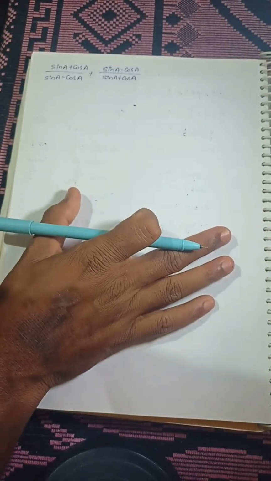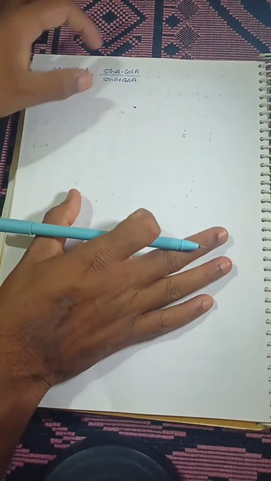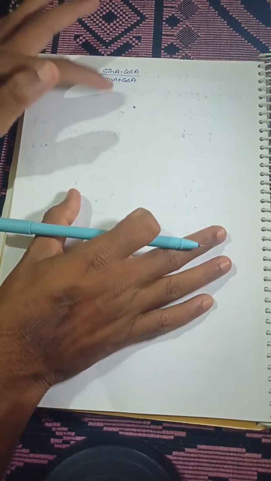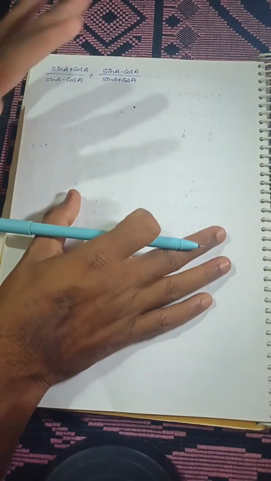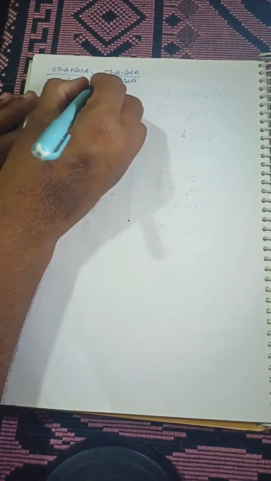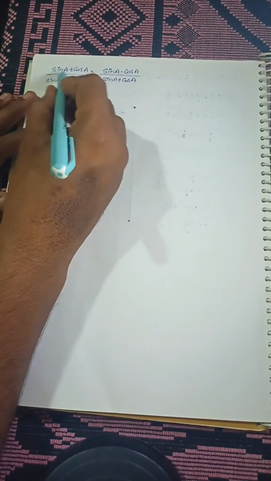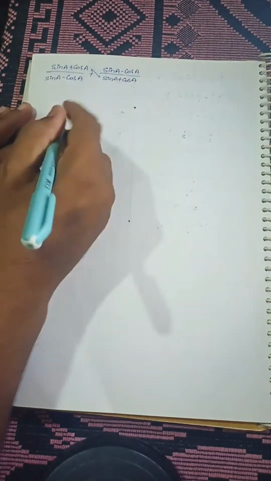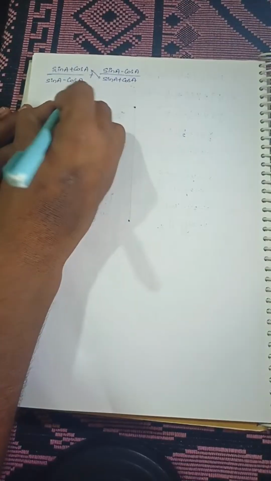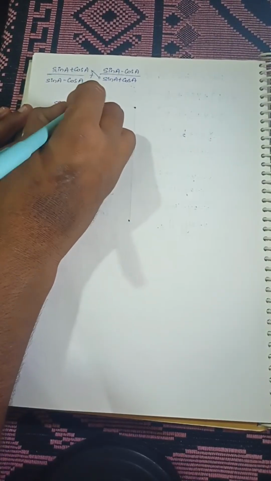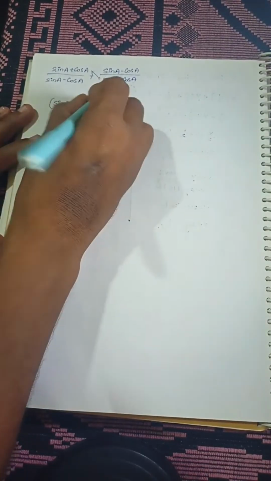Now see, as I'll explain, the easy method to do this kind of fractions is doing cross multiplication of the denominators. See, I'm doing cross multiplication here, both are sin a plus cos a, sin a plus cos a, how many are there? Altogether it is 2. So how will we write it? Sin a plus cos a whole square, correct?